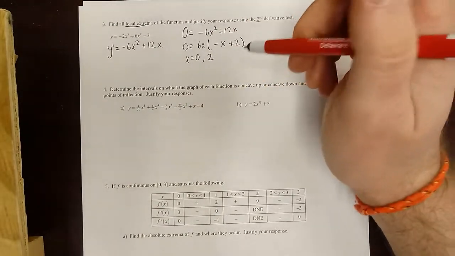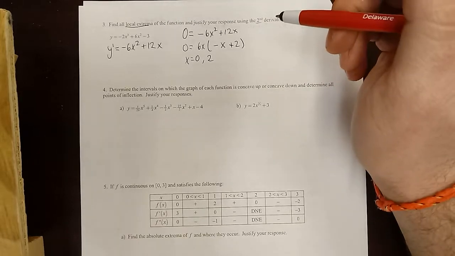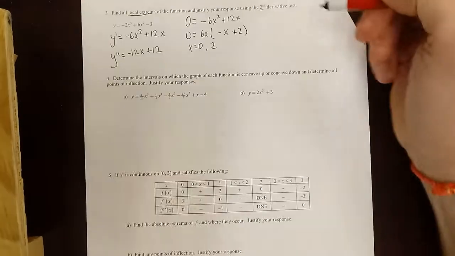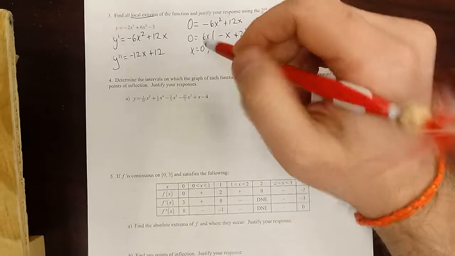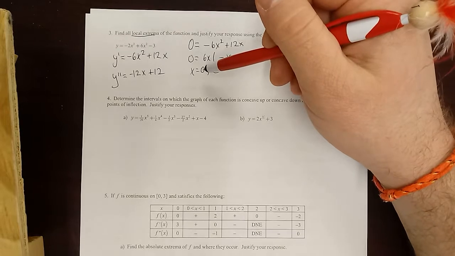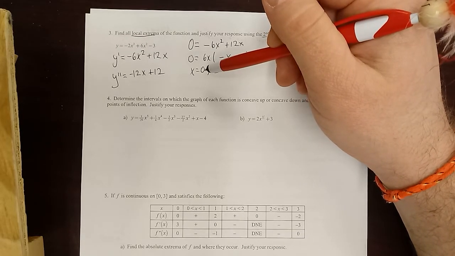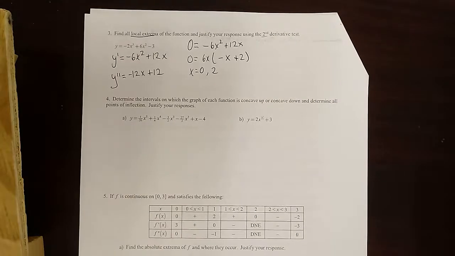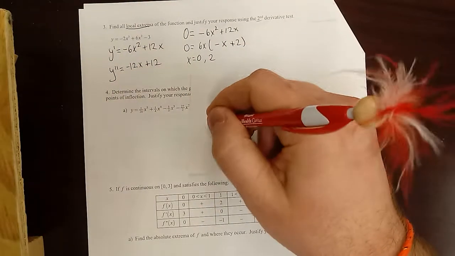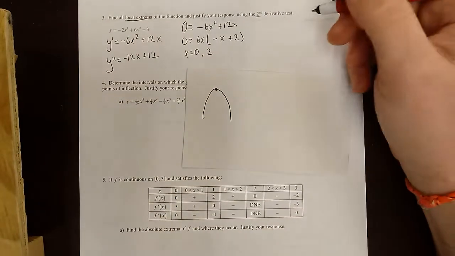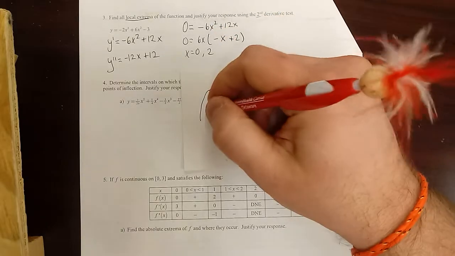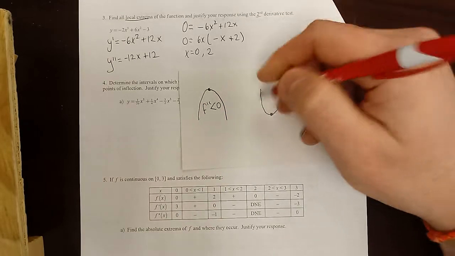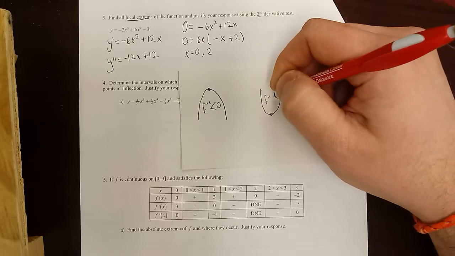So here's the cool thing. I don't need to do a sign chart if instead I take y double prime, which is -12x plus 12. So let me pause really quick and think about this. At 0, it's either a min or a max, or maybe it's neither. What we're going to see is what kind of concavity we have. Think about the concavity of a max or a min. Here's what a max looks like. What concavity is that? So what does that tell us about f double prime? Oh, f double prime needs to be negative here. If it was going to be a minimum, then it's concave up, and that means f double prime has to be greater than 0.